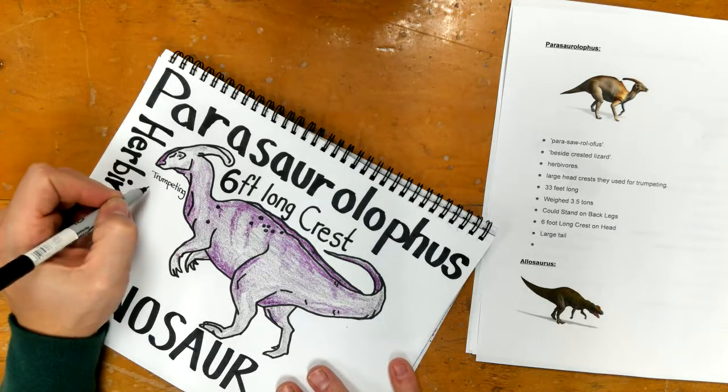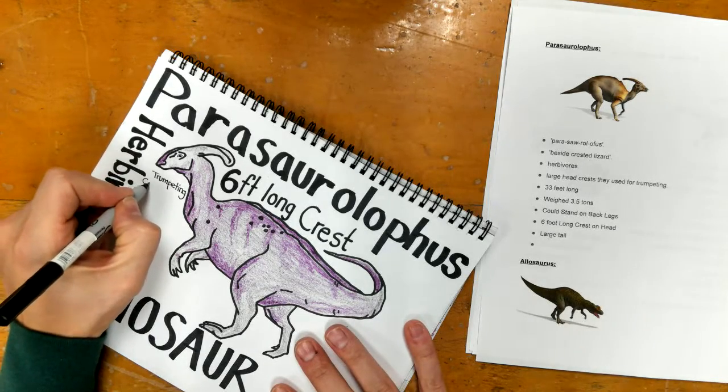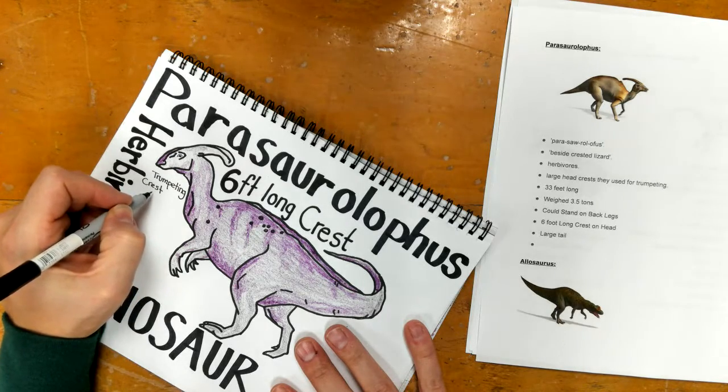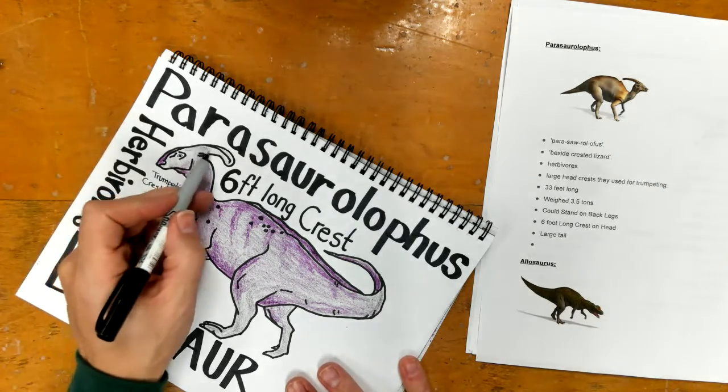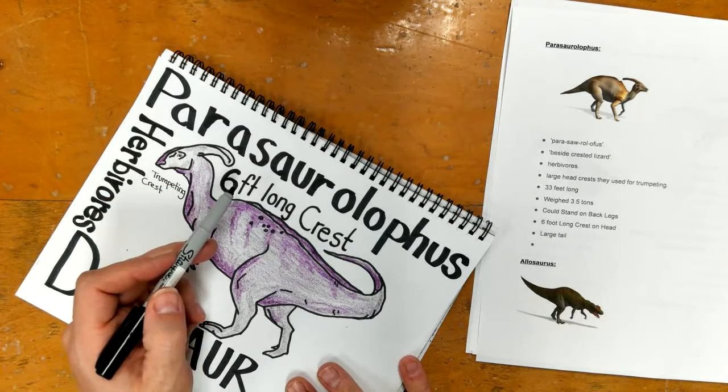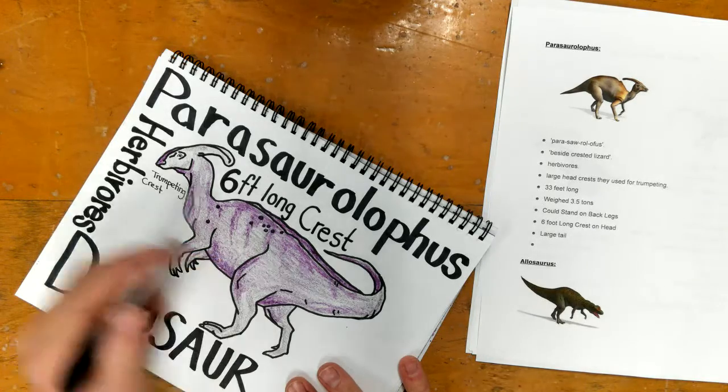So I have trumpeting crest. And what that means is that this part of that dinosaur makes noise. And it is 6 feet long.